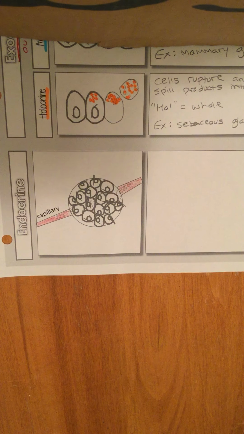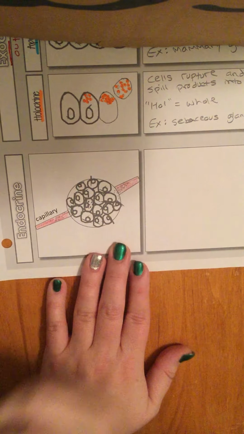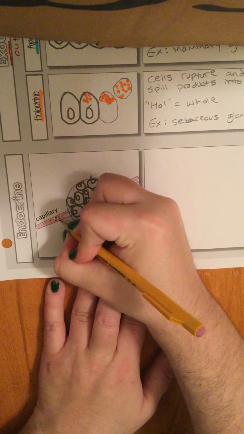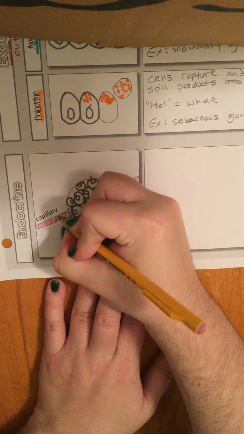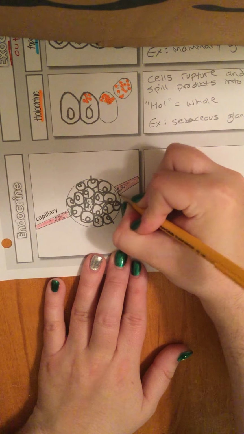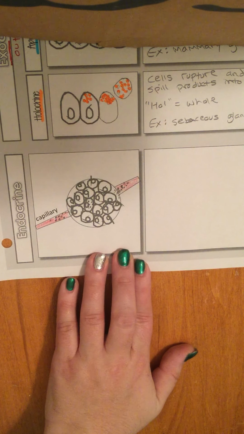This is where you'd find your hormones. I kind of ran out of colors, so I'll just do it with my pencil. You see these darker spots in here? Those are your cells that are making your products, and then they're just getting released straight into the blood. Here they are. There's some that are still inside.